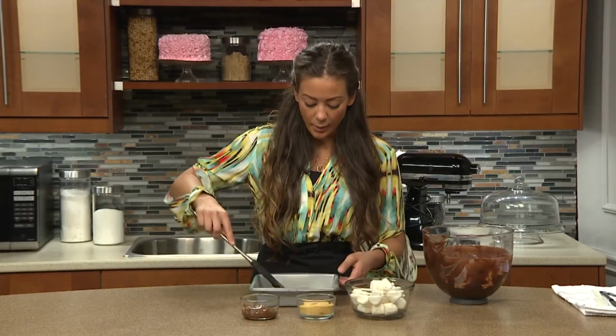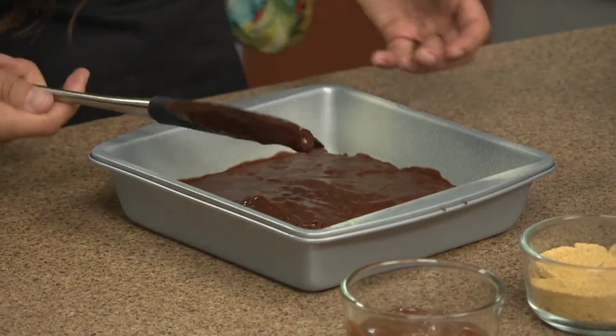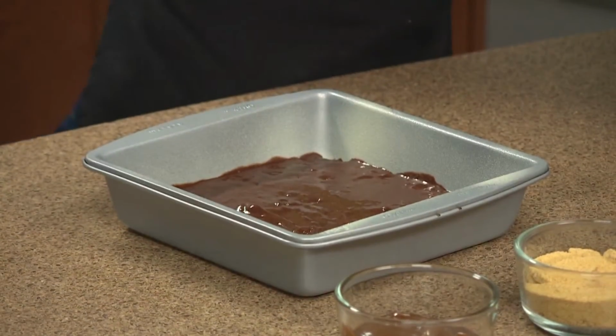So I've spread this out nice and evenly on my pan. And by the way, I have sprayed my pan with cooking spray. You can butter it, but I find the cooking spray is perfect.